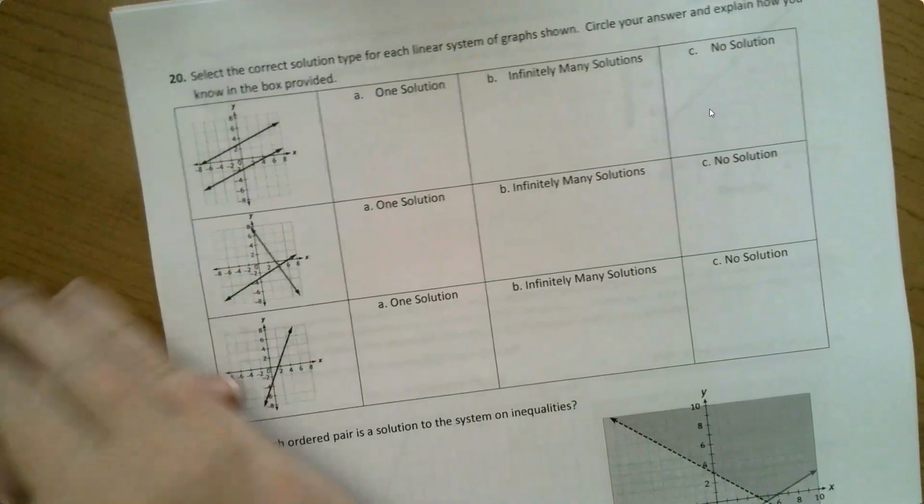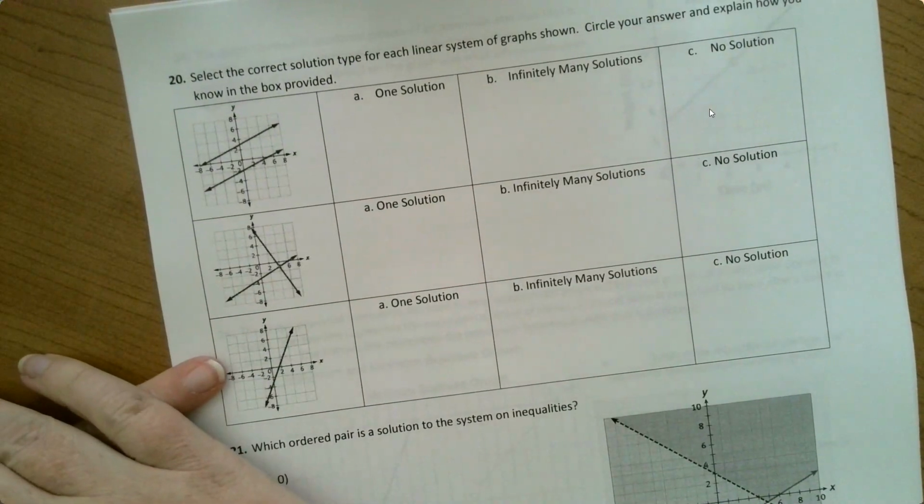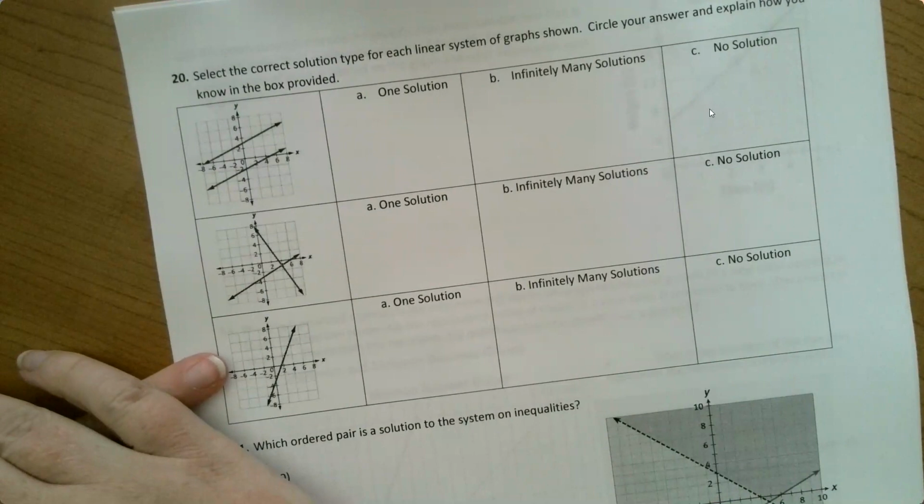Although constructive response may be its own video, we'll see. One can only hope it doesn't take that long. All right, so number 20 is where we left off.